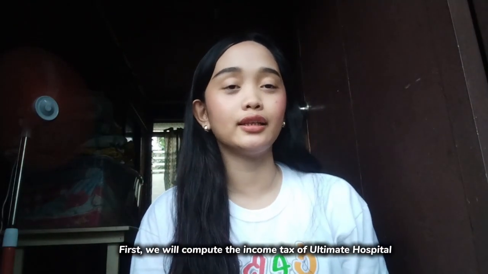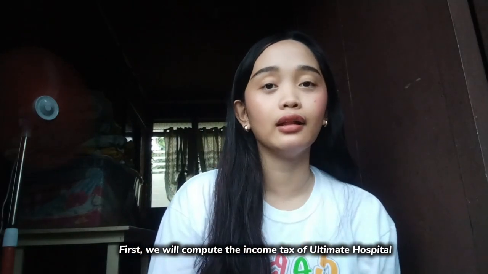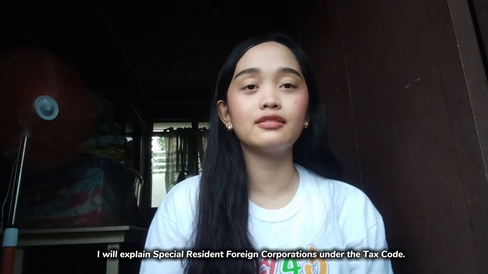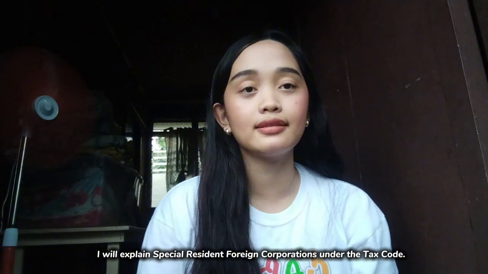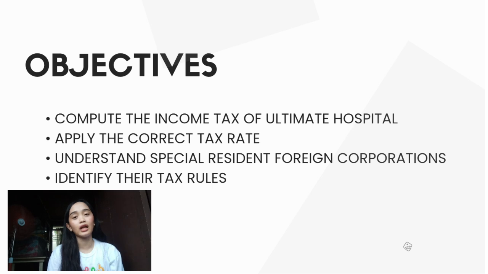First, we will compute the income tax of Ultimate Hospital, and after that, I will explain the special resident foreign corporations under the tax code. So here are the objectives. First, we'll compute the income tax of Ultimate Hospital. Second, apply the correct tax rate. Third is understand the special resident foreign corporations. And lastly, we will identify their tax rules. So let us begin with the income tax computation.